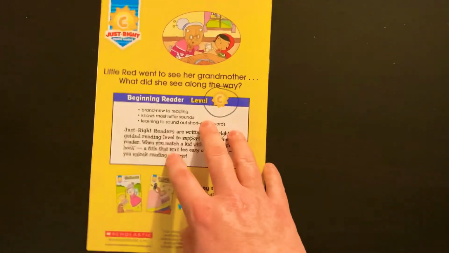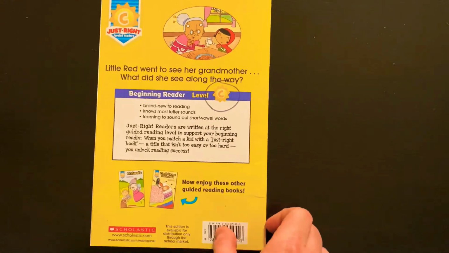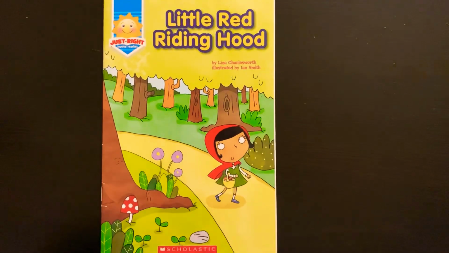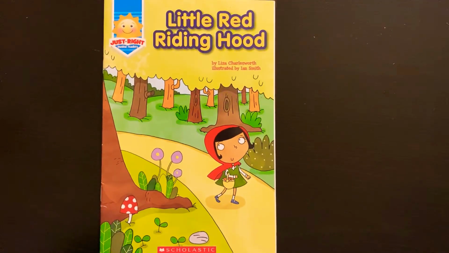And that's the end of our story. So that was our level C reader today. But I think it's great for anyone. Love the story of Little Red.